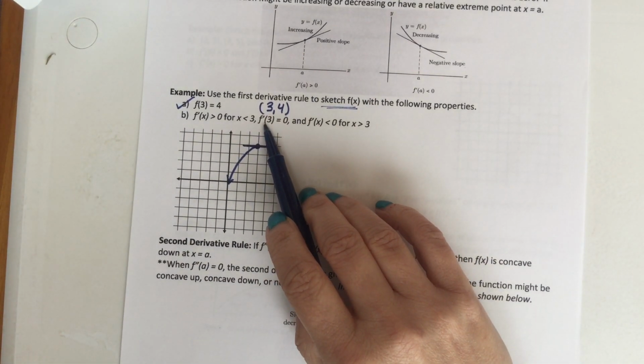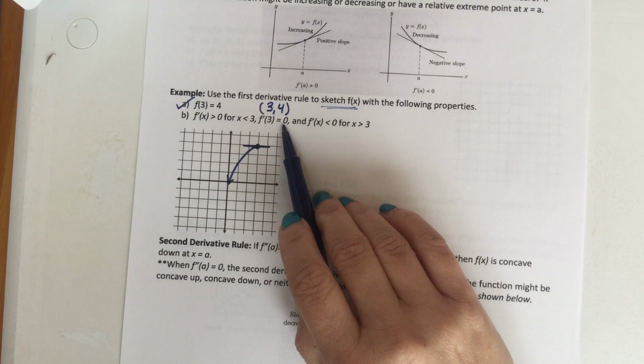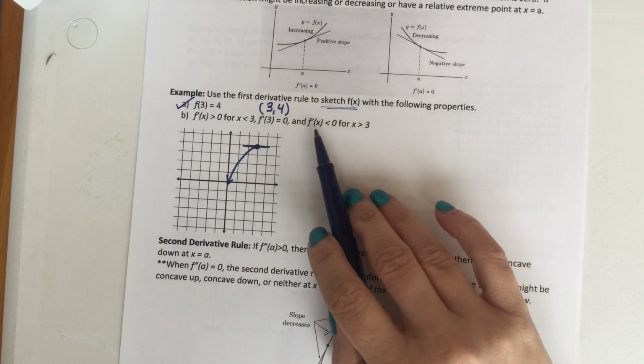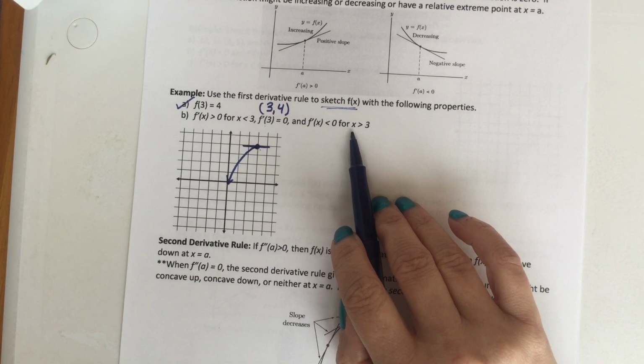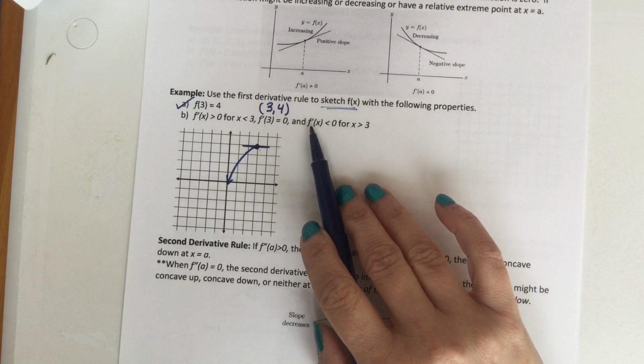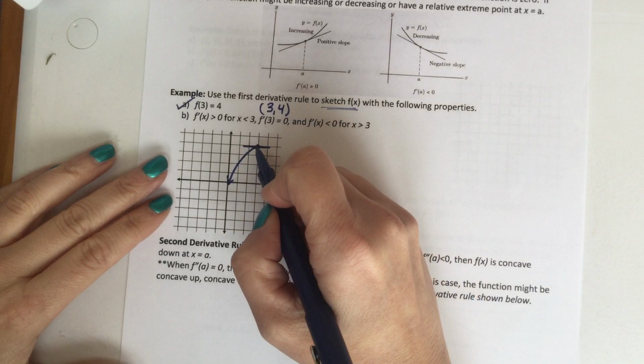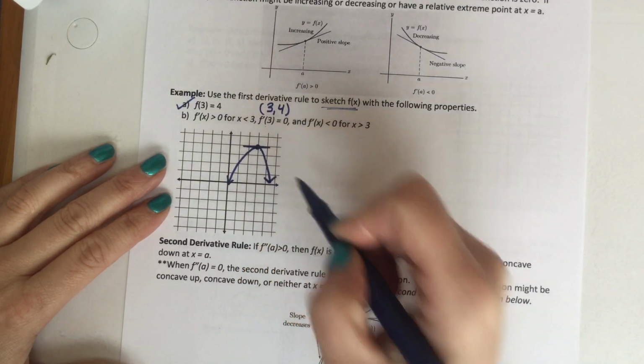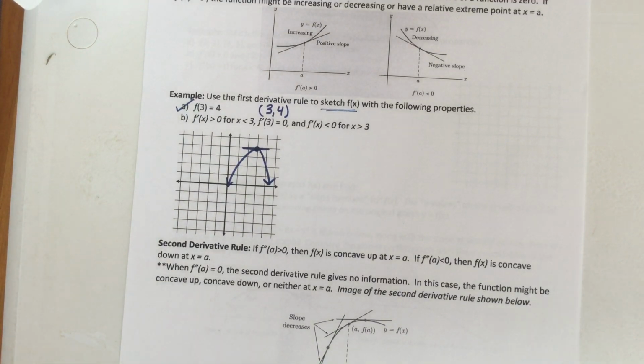So at 3, we have a slope of 0. So that means it's a maximum or a minimum. Any x value that's greater than 3, your first derivative is less than 0. So that means that it would have to be decreasing.